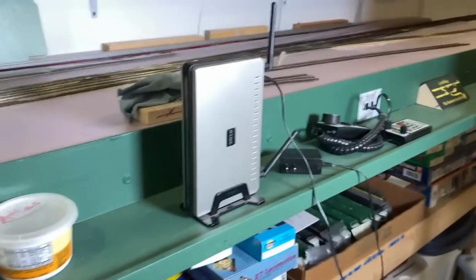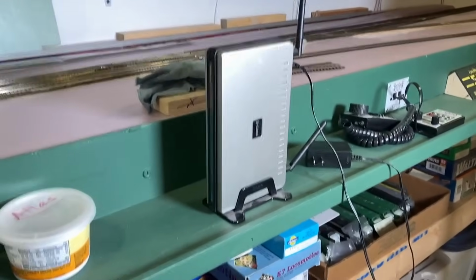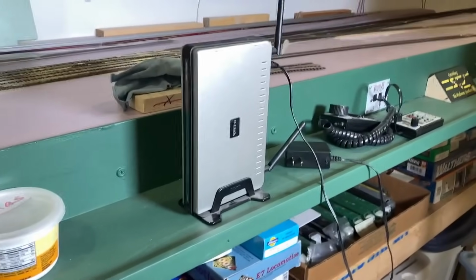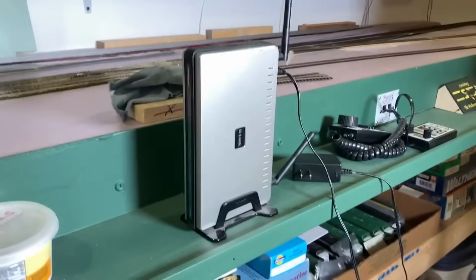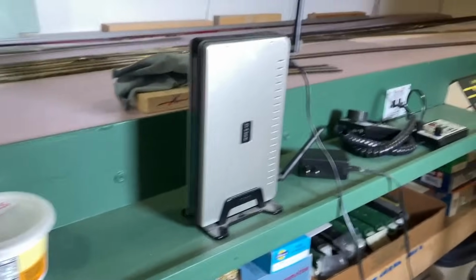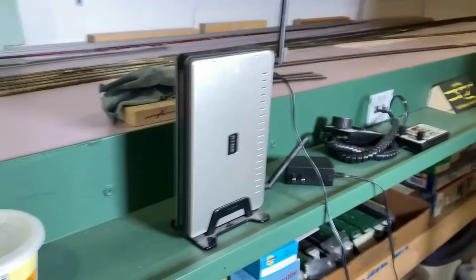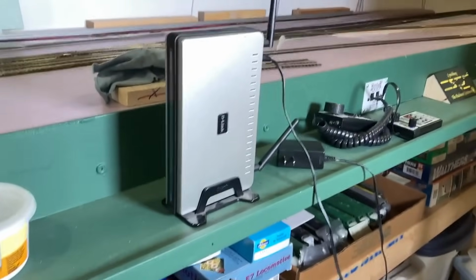Now, as far as the Wi-Fi connection, this is just an old D-Link wireless router that I use specifically for the model railroad. It is not connected to the internet, so you don't have any worries about anybody from outside connecting to it and running your trains off the end of the world there or doing other nefarious things for you.